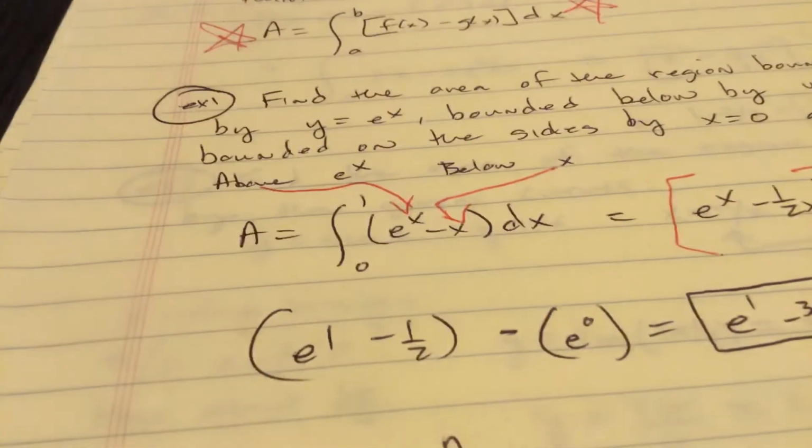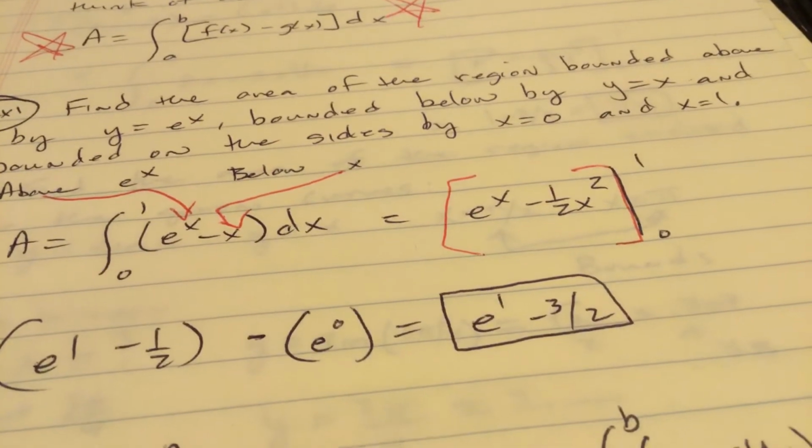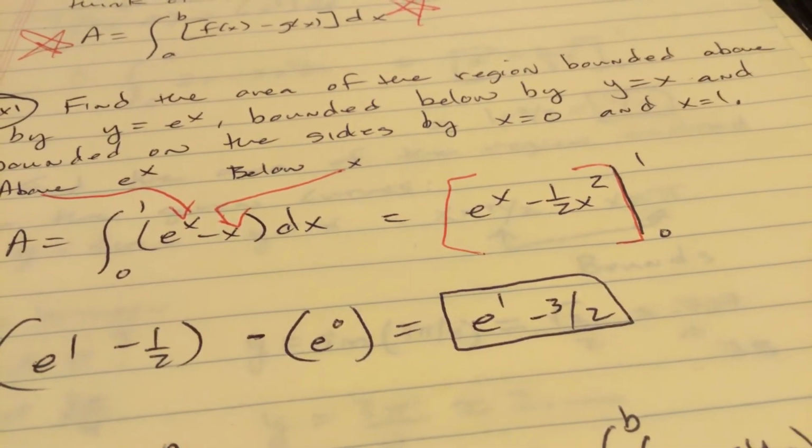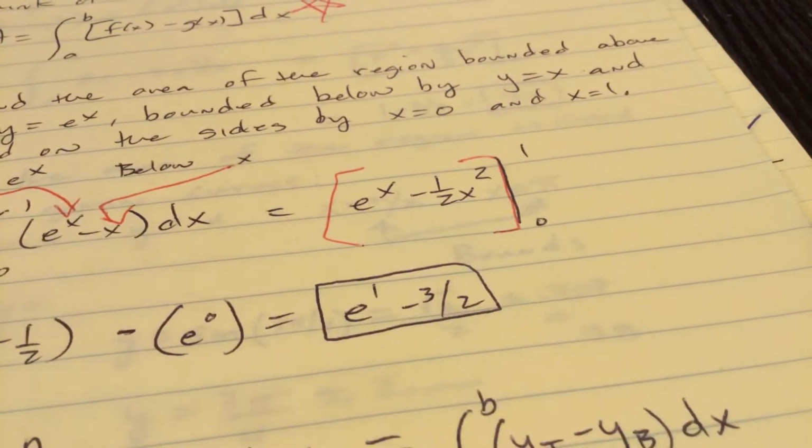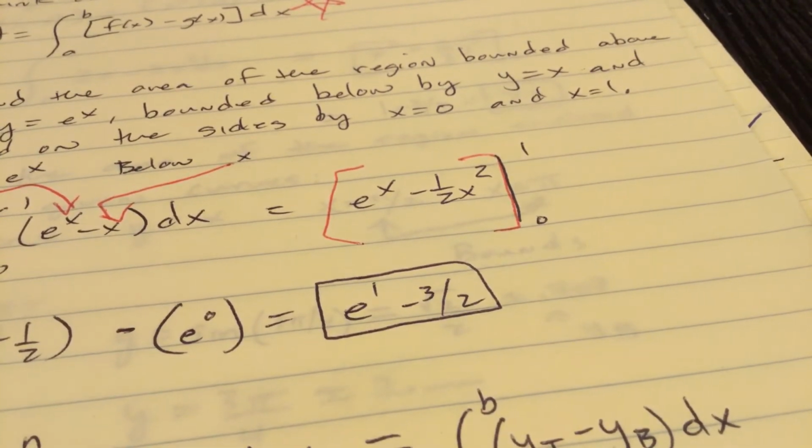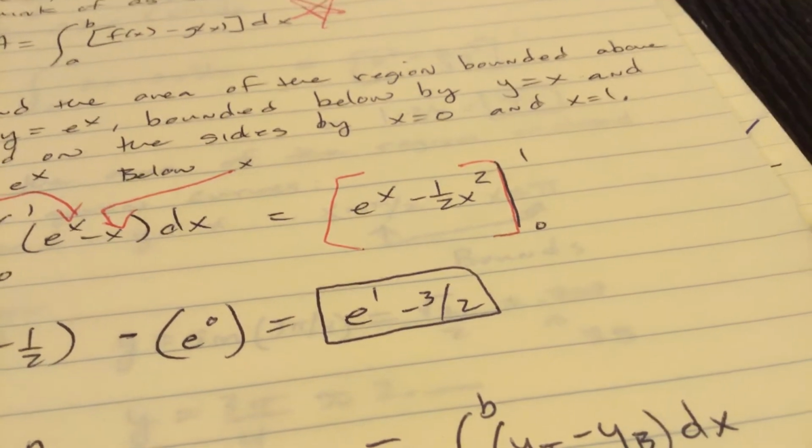Plug in 1 to my antiderivative, e to the first minus 1/2, minus e to the 0. Now e to the 0 is 1. That's how I get e to the first minus 3 over 2. That would be the exact area. Pretty cool. All right. So then, write this down.